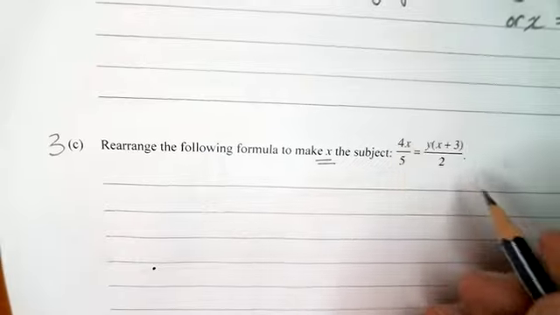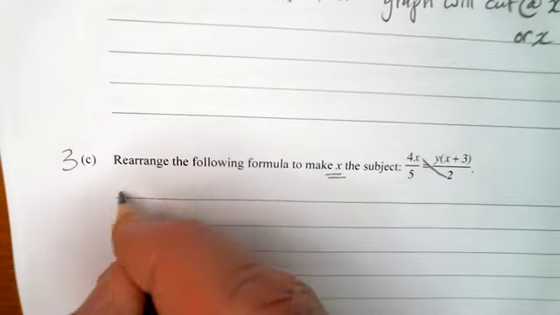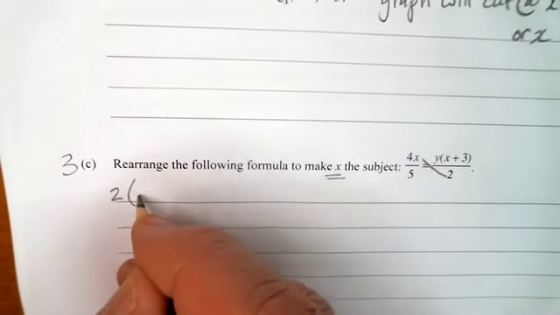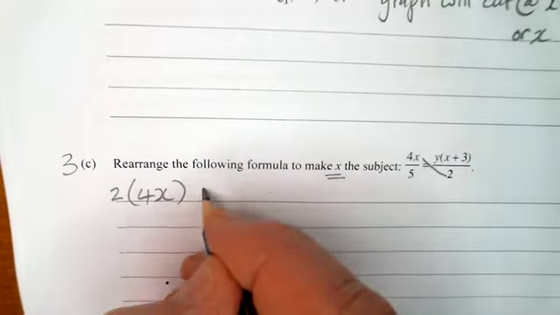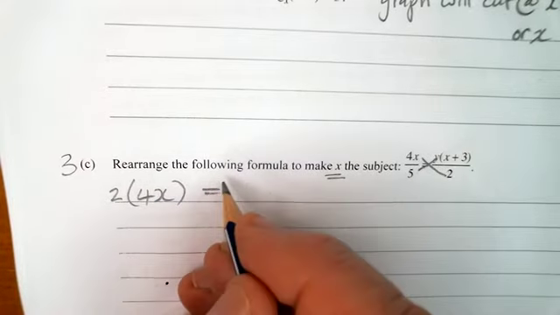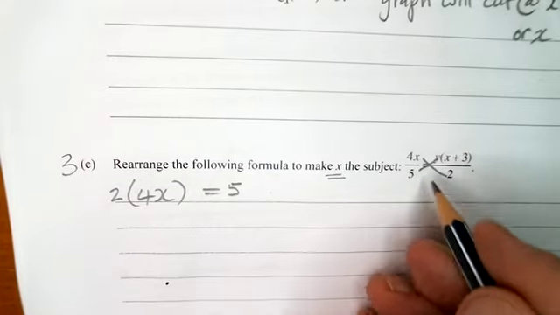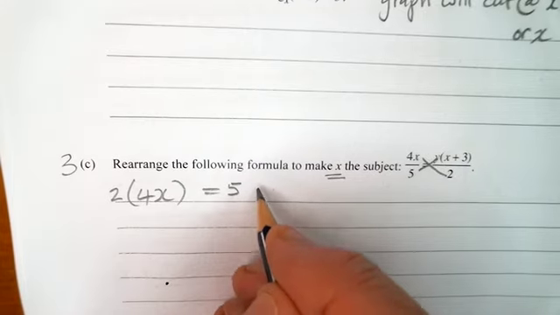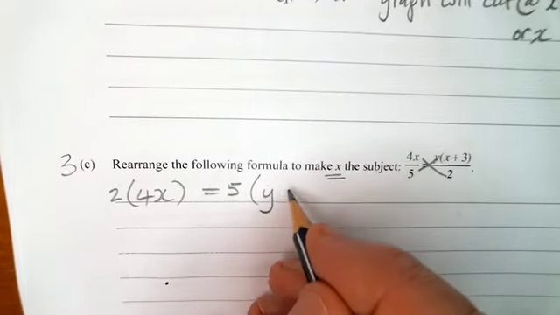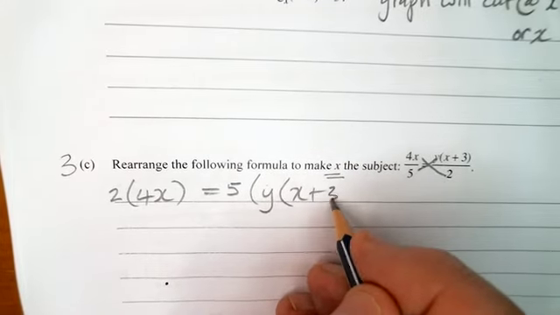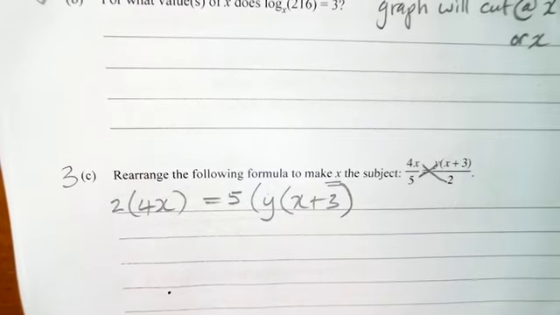So it's going to be 2 times 4x. I'll write it out like this: 2 times 4x is equal to 5 times all this. I'm going to write it out so I can actually see myself doing this: 5 times y times x plus 3. All right, so that works well.